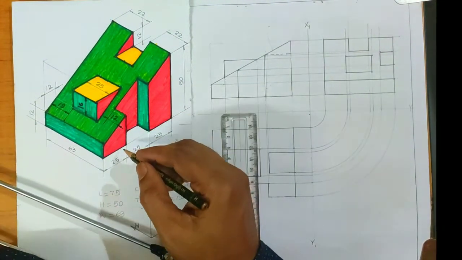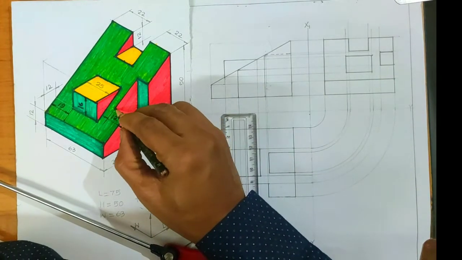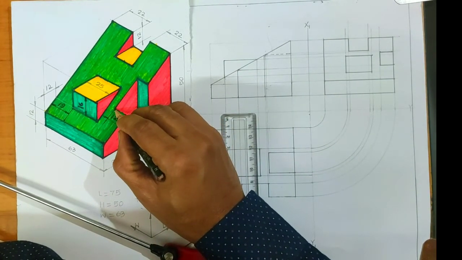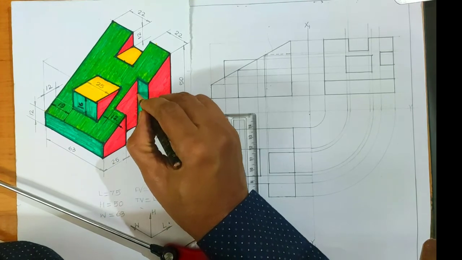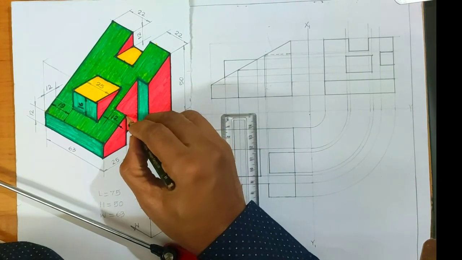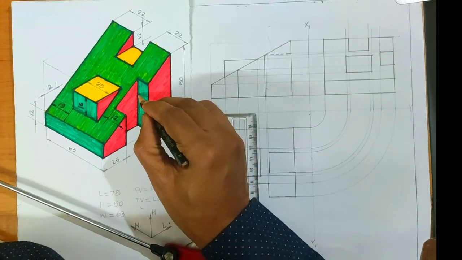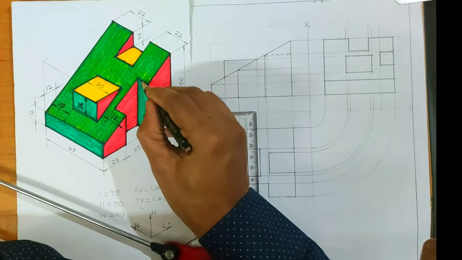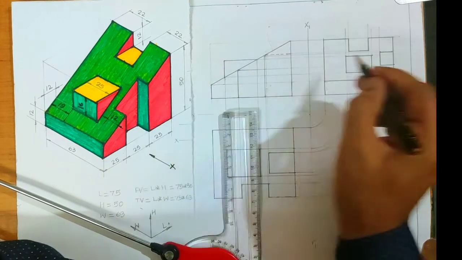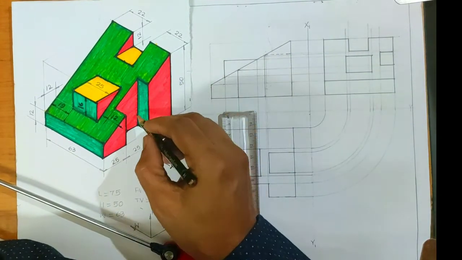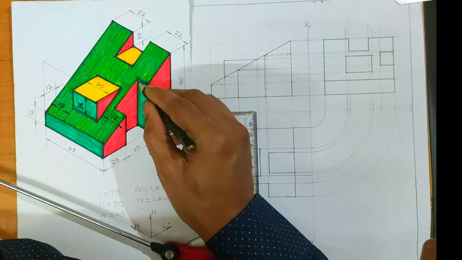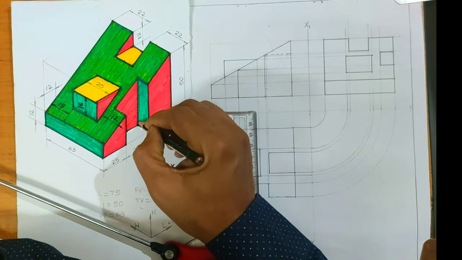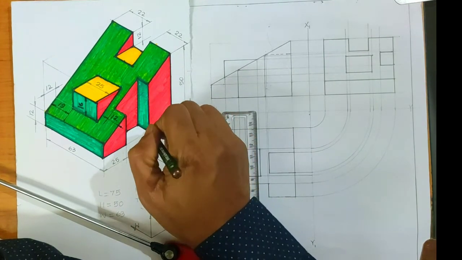Now see, if we draw a line through this point, horizontal line, and line through this point, and line parallel to width, see, this much portion is visible, but the portion below this line segment is not visible.